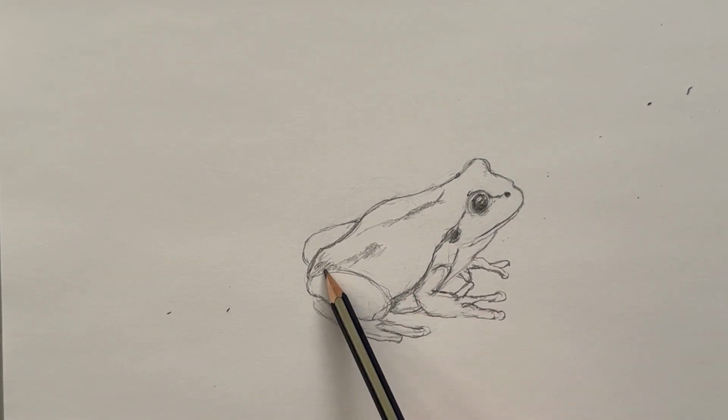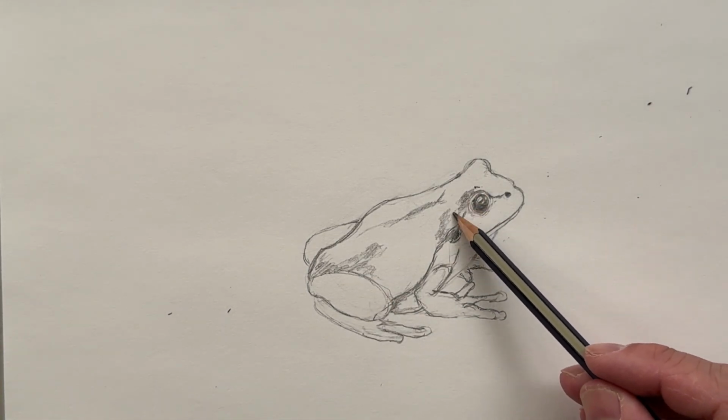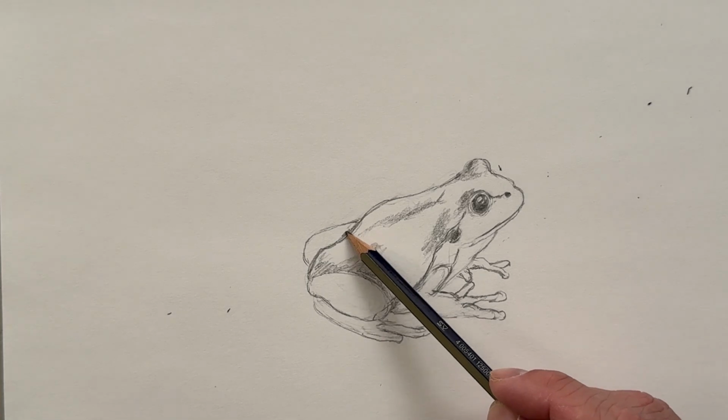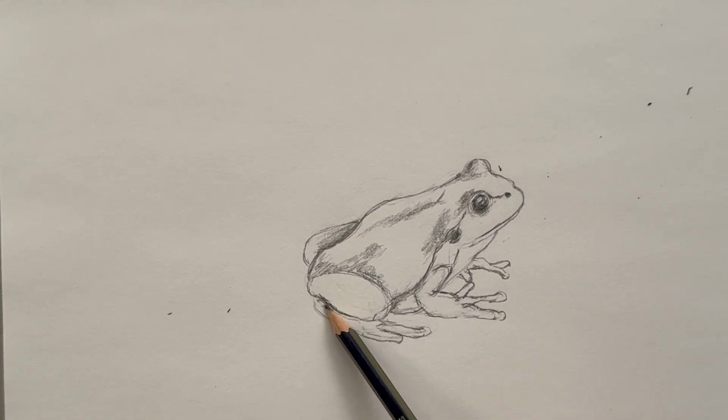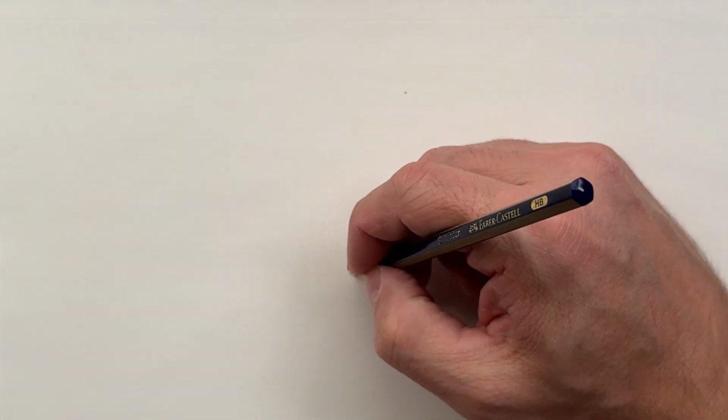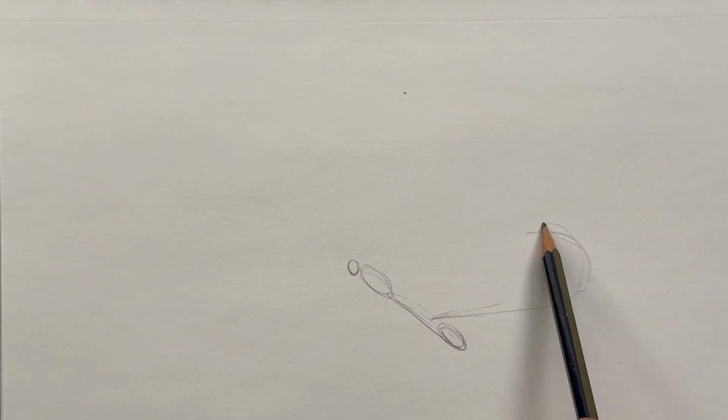And then after that, you can add other things such as highlights or reflections. They tend to be wet, kind of a moist animal, so they have a lot of reflections and a lot of highlights.